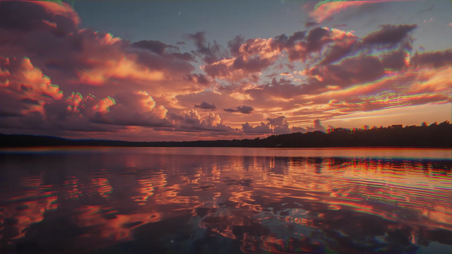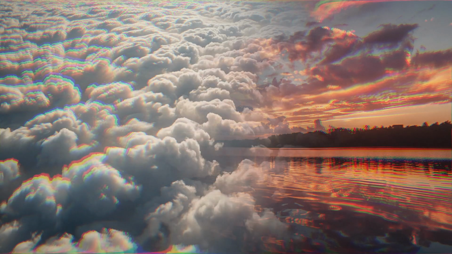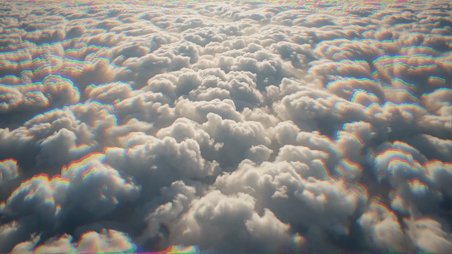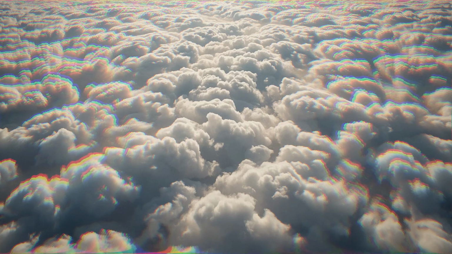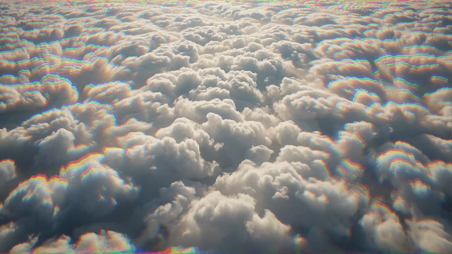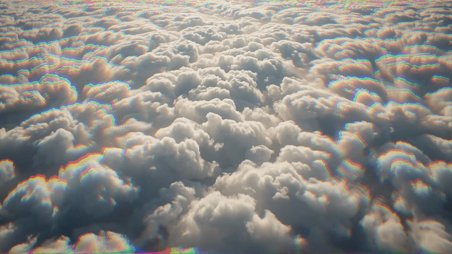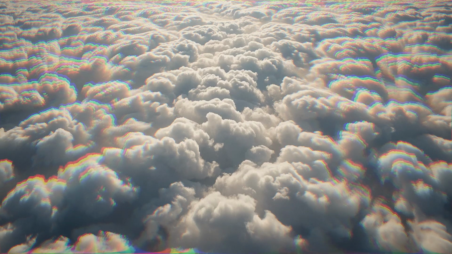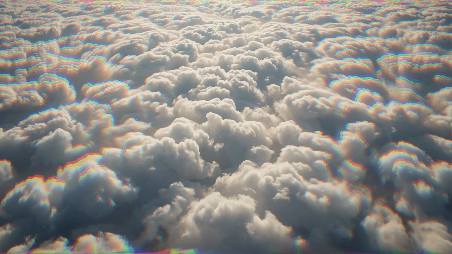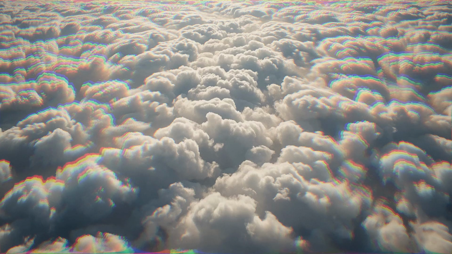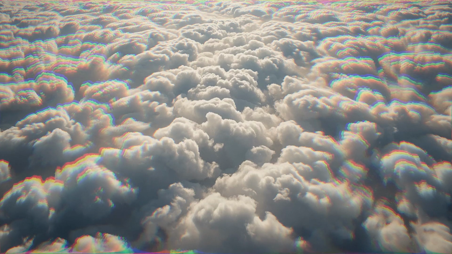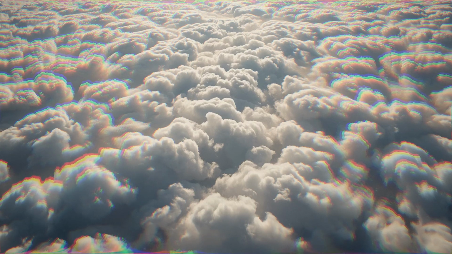Downdrafts can form when falling precipitation cools the air beneath a cloud. As raindrops or ice particles fall into drier air, some of their water evaporates or sublimates. This change takes energy from the surrounding air, cooling it. Cooler air is denser, so it can begin sinking toward the ground.